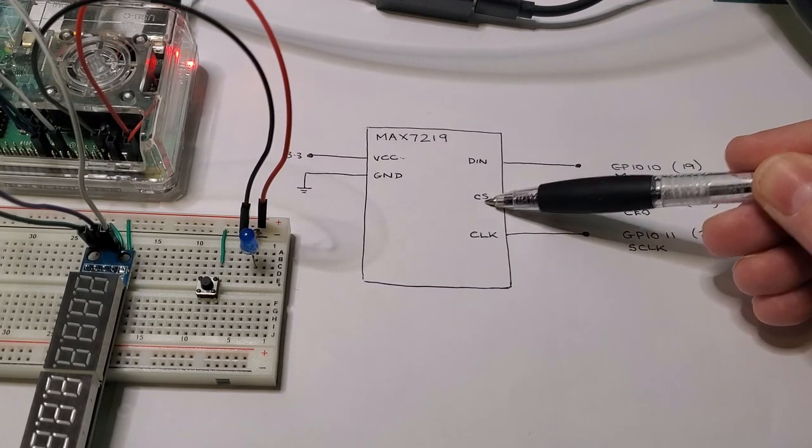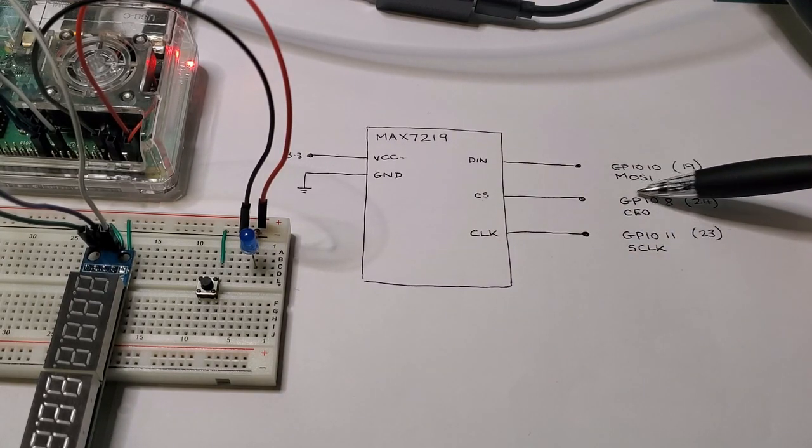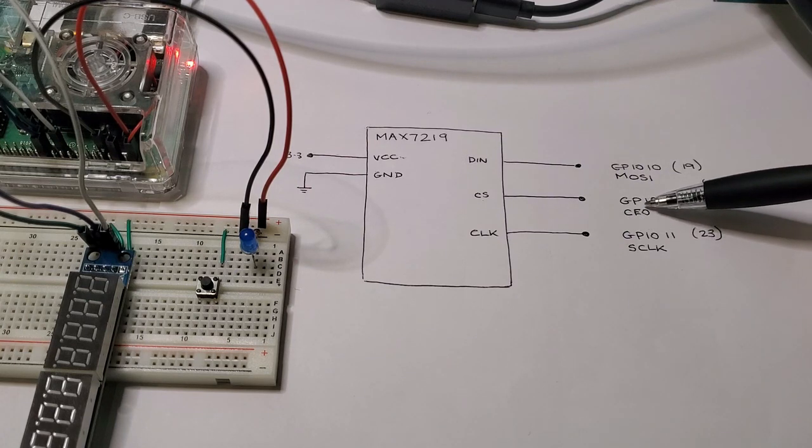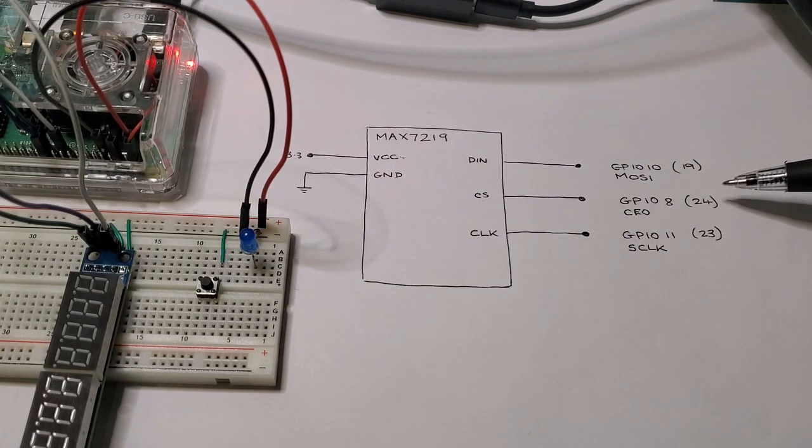And then the chip select comes from GPIO 8, which is header pin 24, and that's referred to as CE0, chip enable 0. There's actually another one, chip enable 1, so you've got 2 pins to use there for chip select.